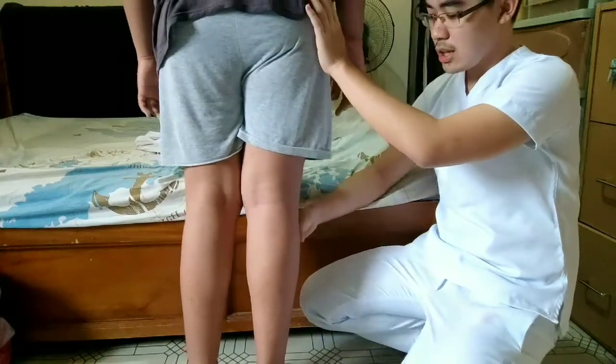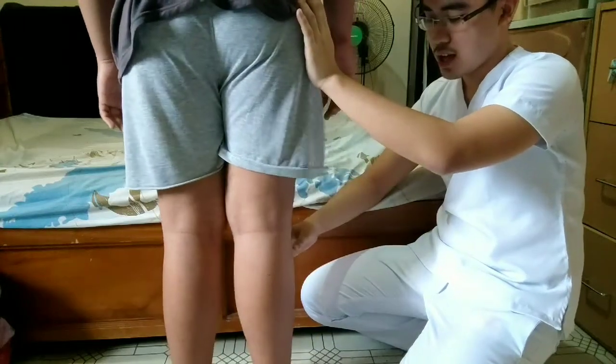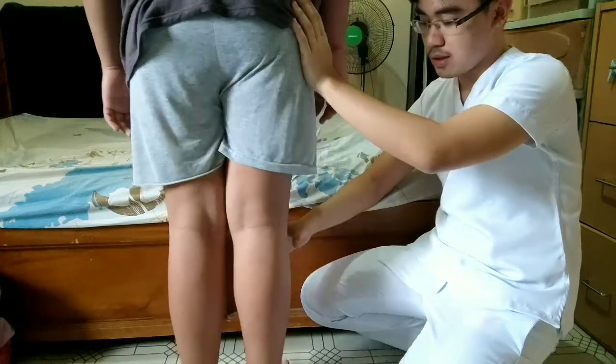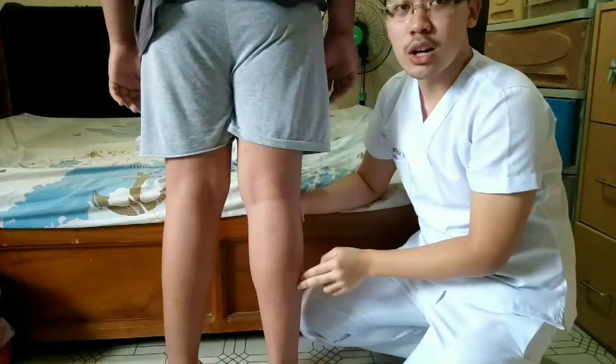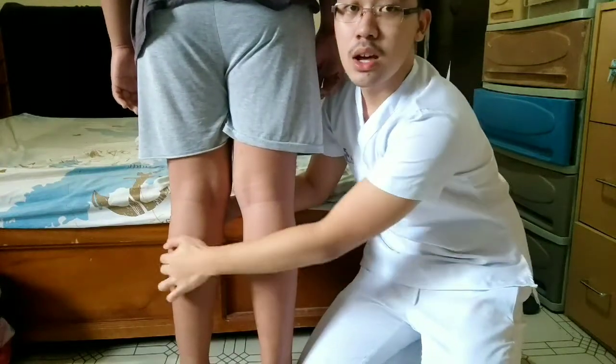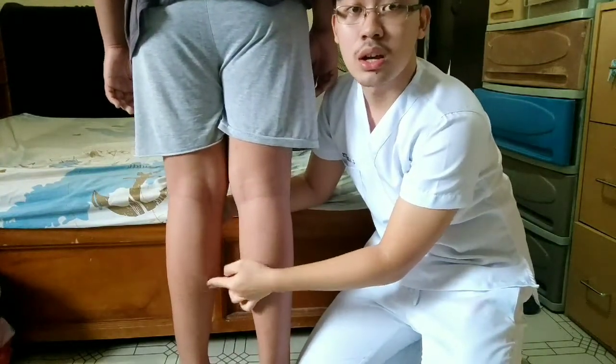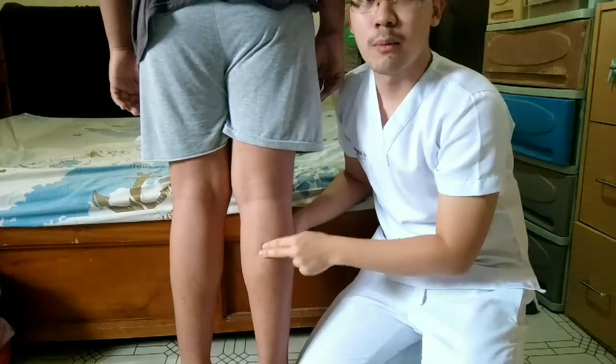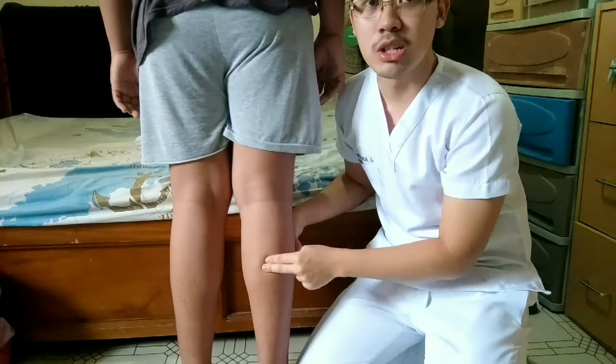So, relax muna, sir. Nanginginig ka na. And tiptoe ulit. Okay, and as you can see here, may curve dito rin banda. It is very visible. Ayan siya. So, ito yung very matigas or parang mag-bulge dito.